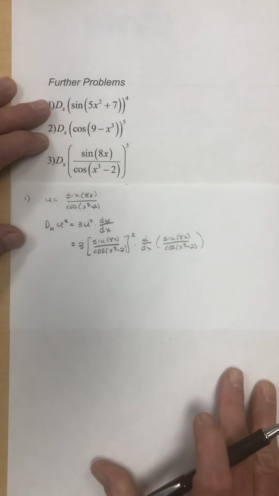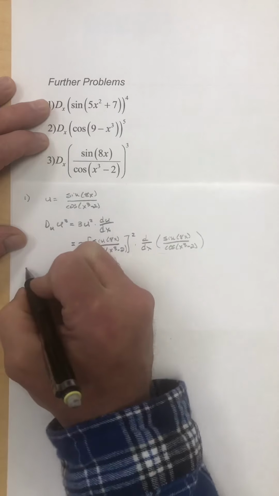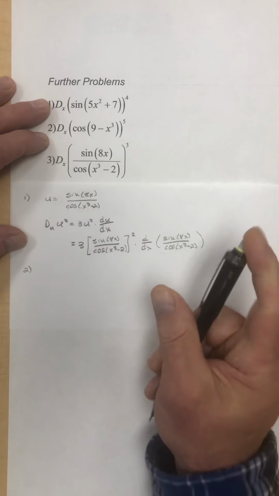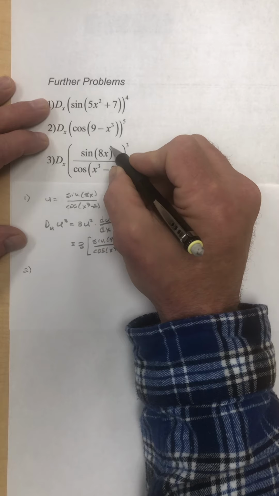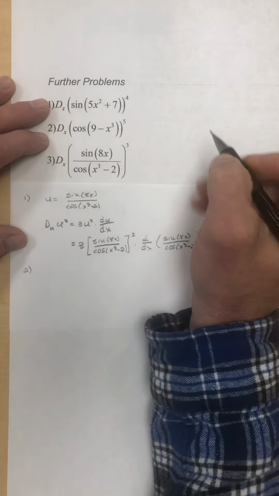Another possibility, the second possibility, is we say, why not rewrite this guy and cube the numerator and cube the denominator.